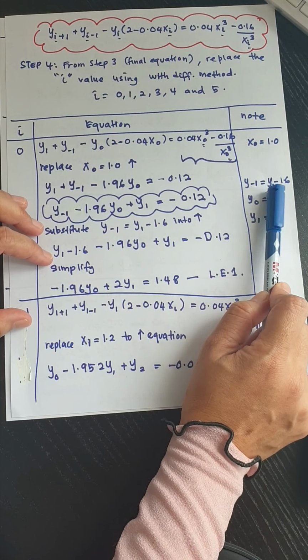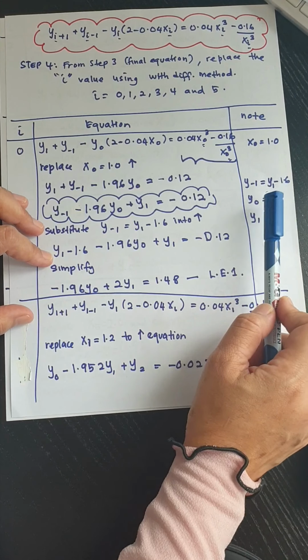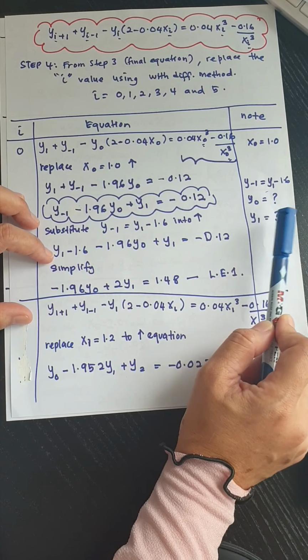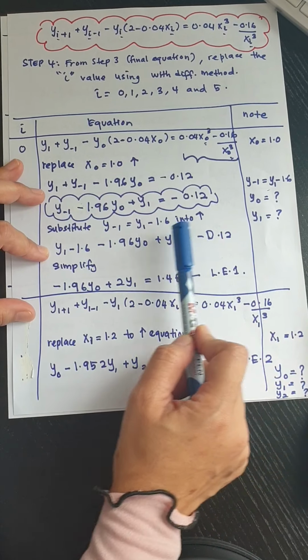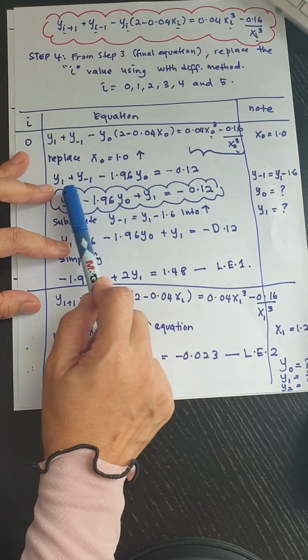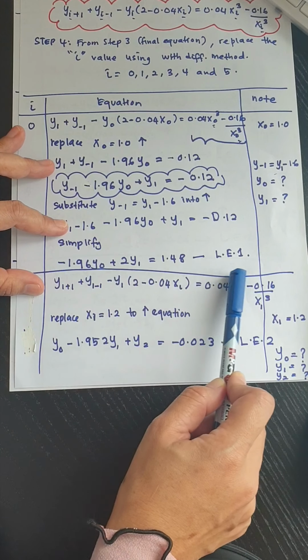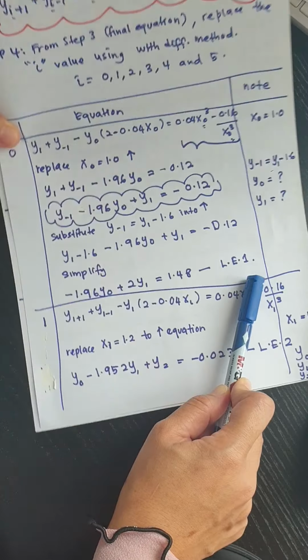So y negative 1 is equal to this, which is equation 1 in step 2. y0 you don't know, y1 you don't know. Then you replace y negative 1 inside this equation and simplify it to become your final linear equation number 1.